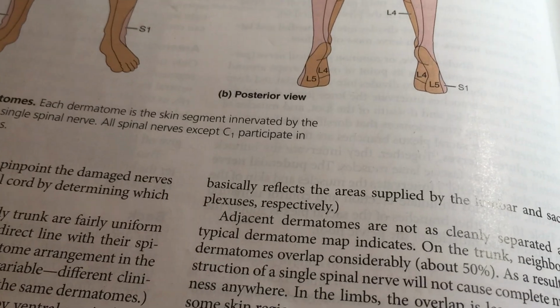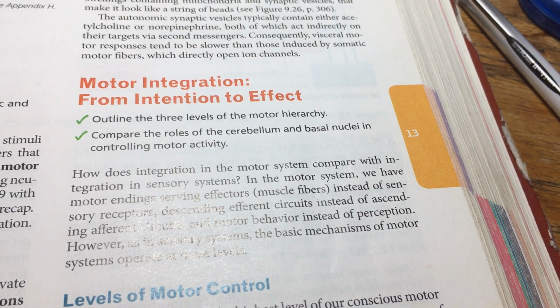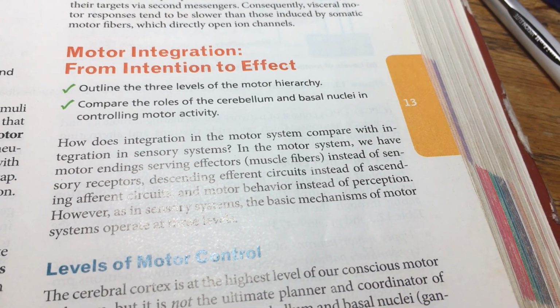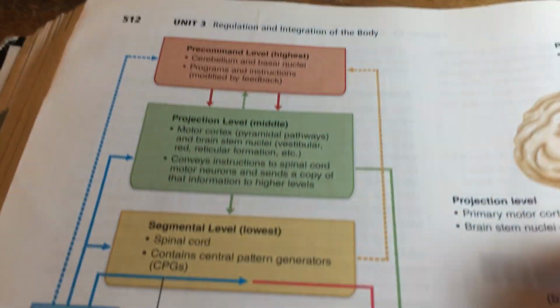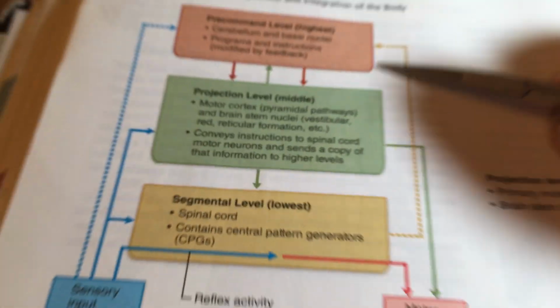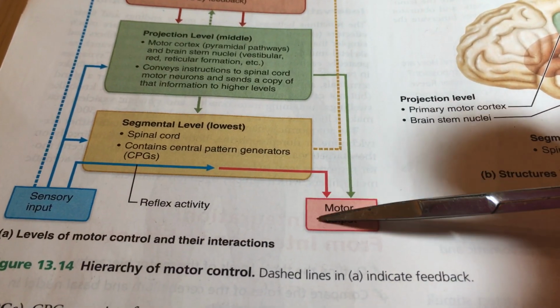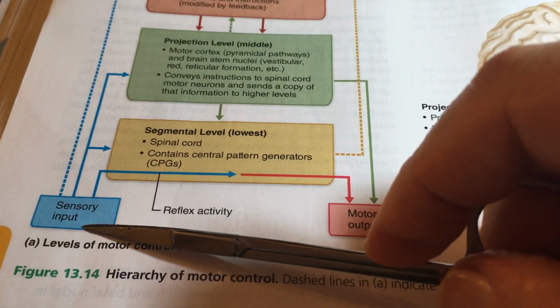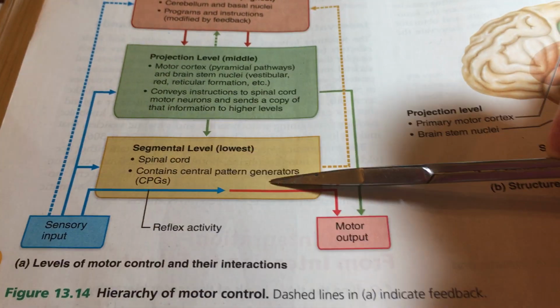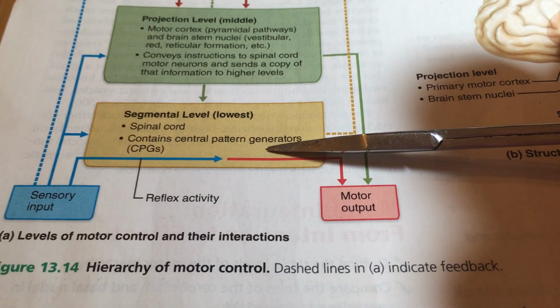Then I would like you to be aware of the outflow, motor integration, as it were, and from intention to effect. And we have a nice little table right here, which provides us with these different levels. We have, of course, motor information and sensory information correlated at the spinal level. This is called the segmental level.